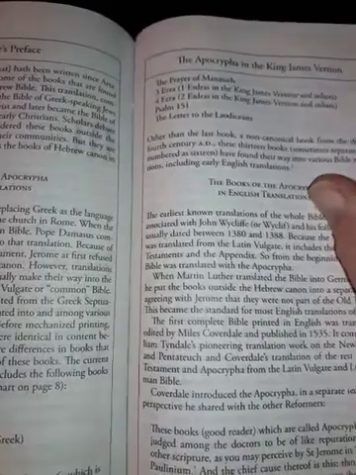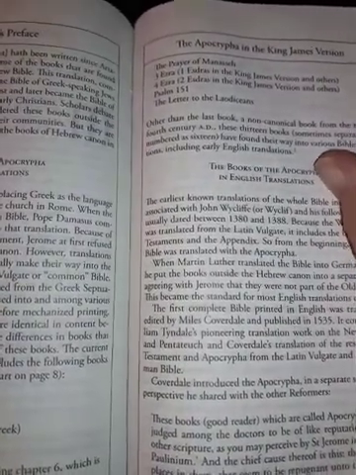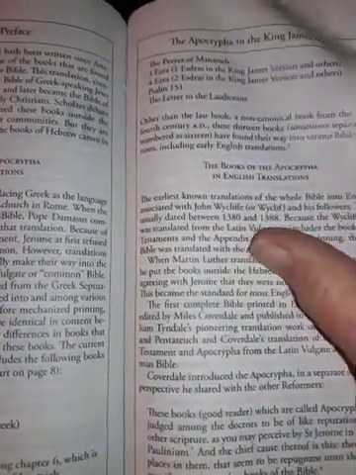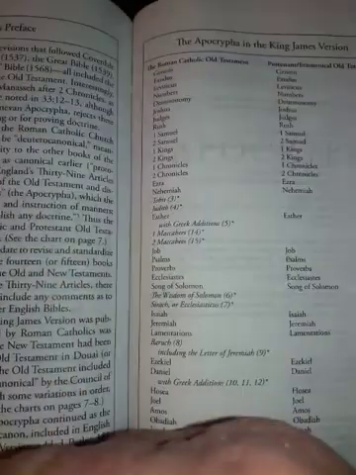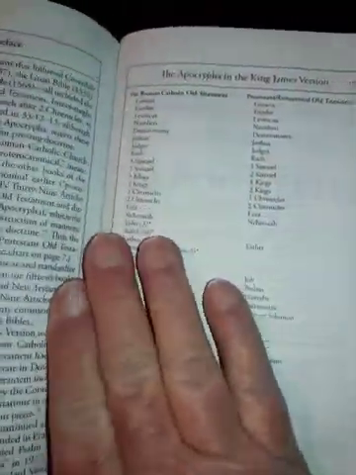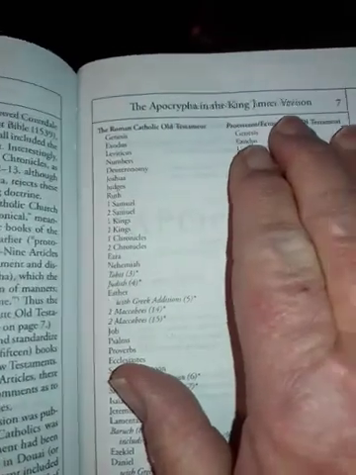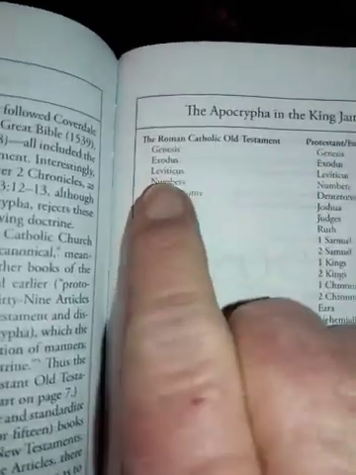So I haven't really looked at all of this, but here are a list of the Apocrypha in the King James Version of the Holy Bible.